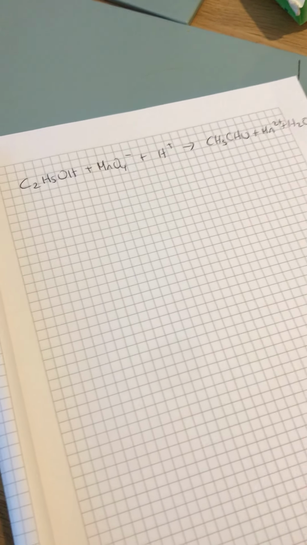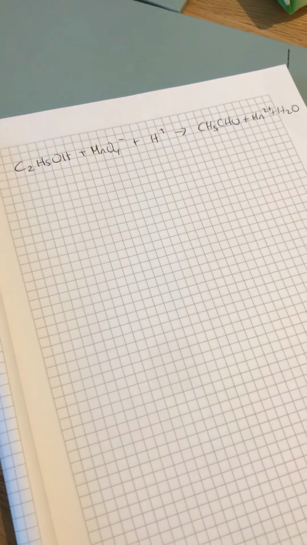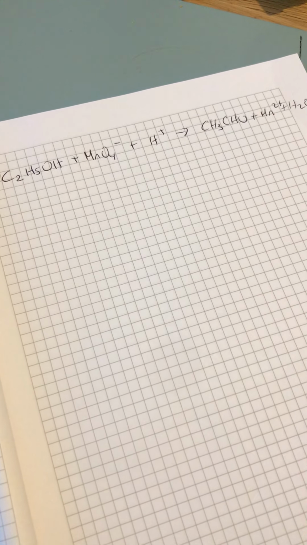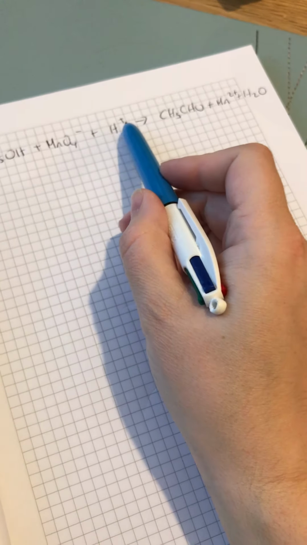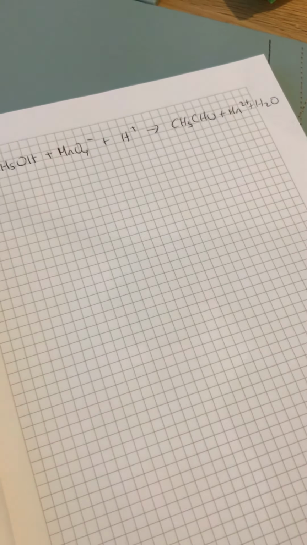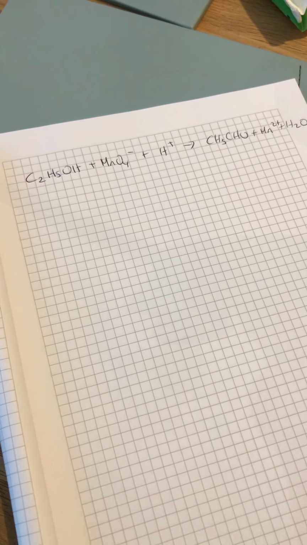So let's take a look. Here's an equation. You would be asked to balance it using oxidation reduction, or balance the equation. Once you see charges like these, you'll know that it's a balance by oxidation and reduction. Oxidation means loss of electrons, reduction means gain.